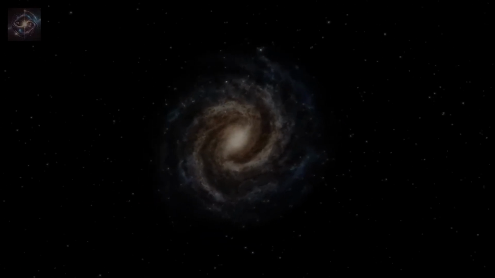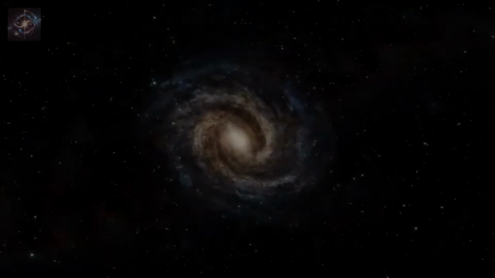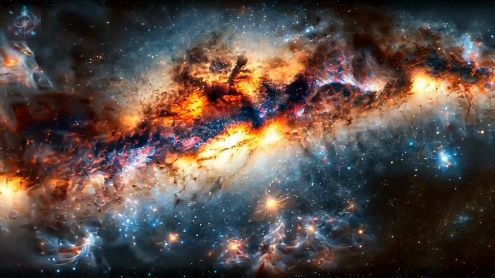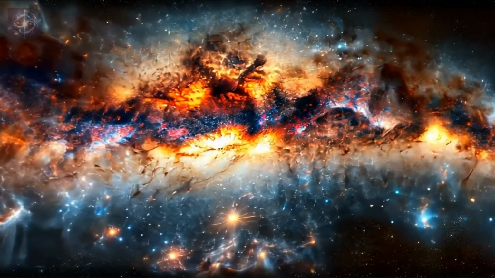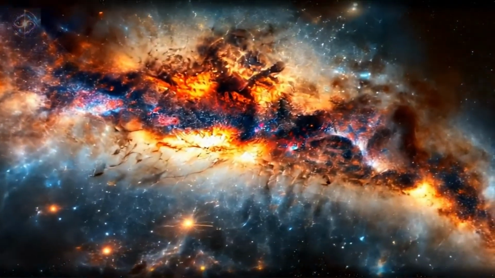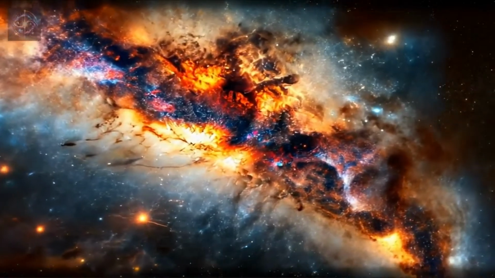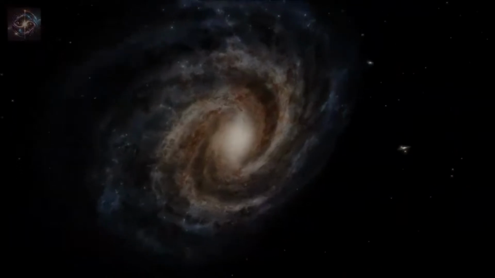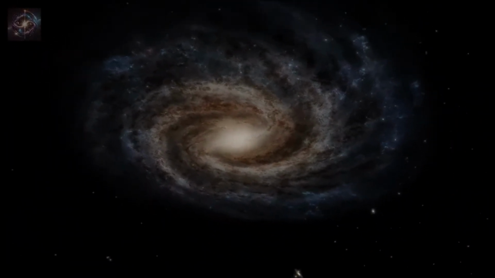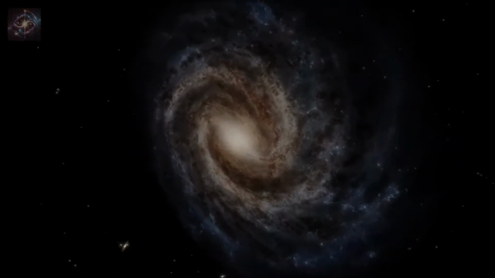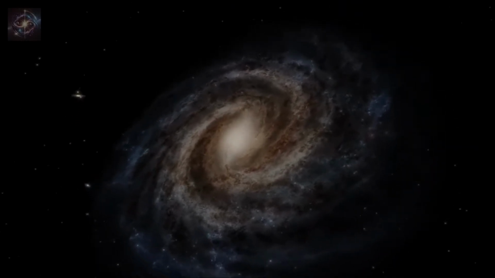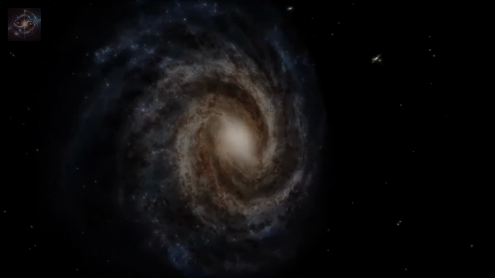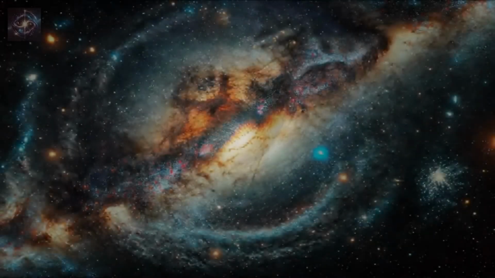Space itself expanded faster than the speed of light, carrying with it the fundamental ingredients of existence. The early universe was a roiling plasma of quarks and gluons. Protons and neutrons formed mere seconds after the Big Bang, colliding to create the first atomic nuclei. However, these nuclei could not yet form atoms. The intense heat kept electrons and nuclei from binding, leaving the universe as a charged, opaque fog.